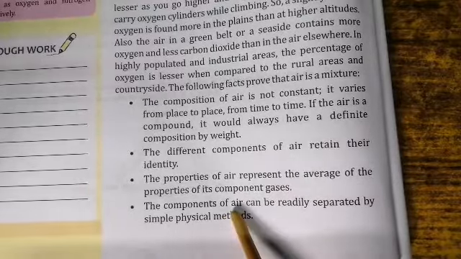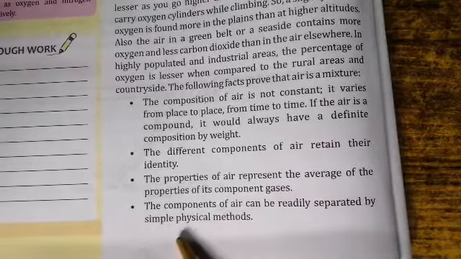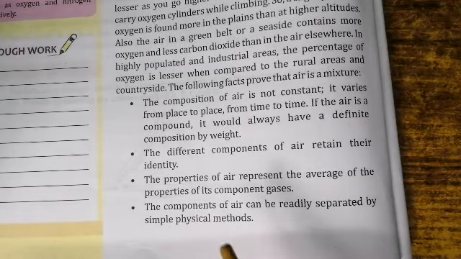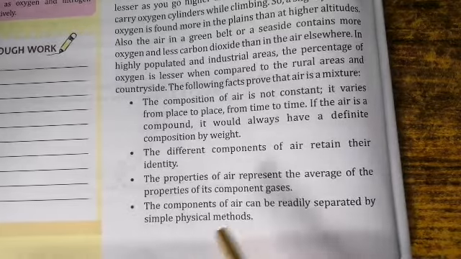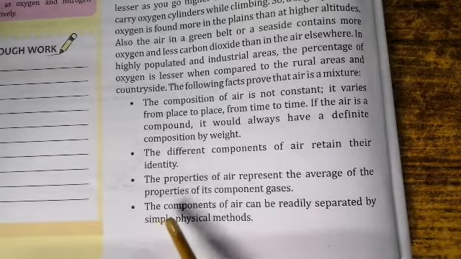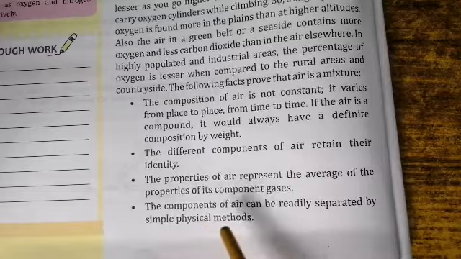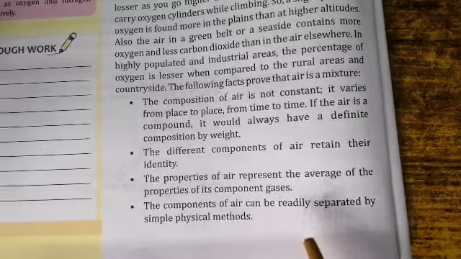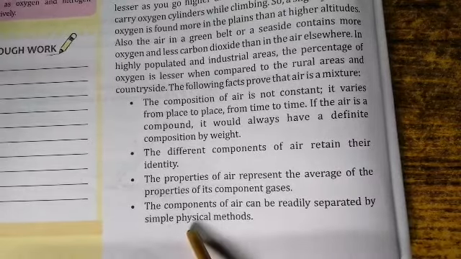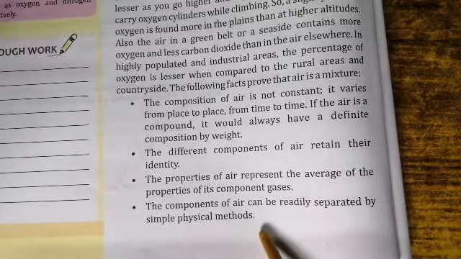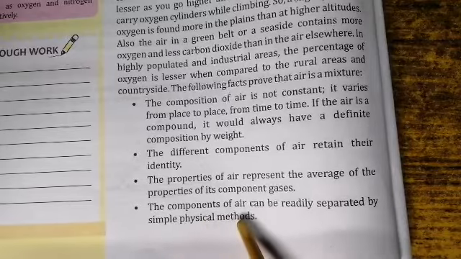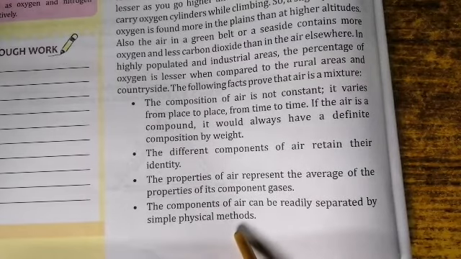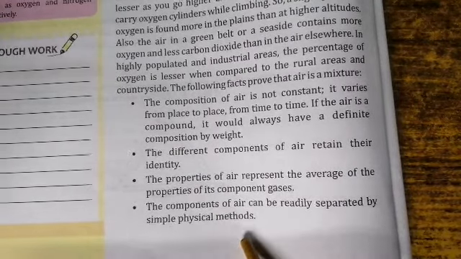The components of air can be readily separated by simple physical methods. That means all the components present in the air, for instance nitrogen, oxygen, carbon dioxide, water vapor, noble gases, pollutants, moisture, can be separated by physical means. Now remember, had it been a compound, then you couldn't have separated them by physical means. Are you sure? Did you understand? Good.